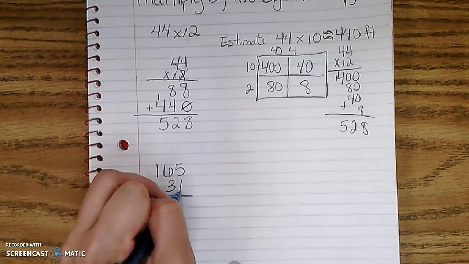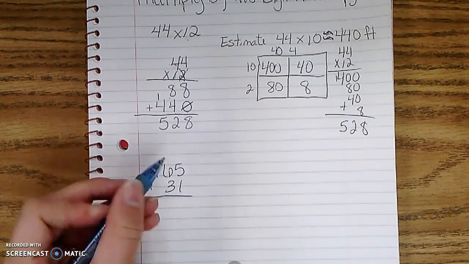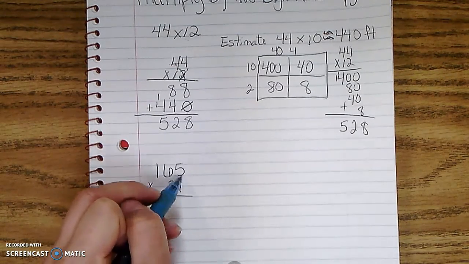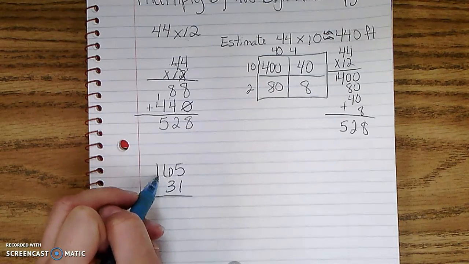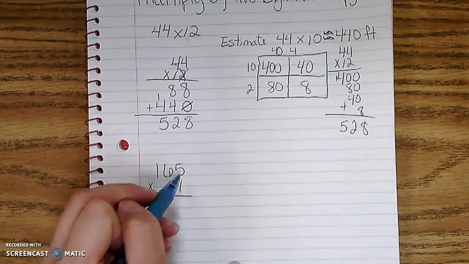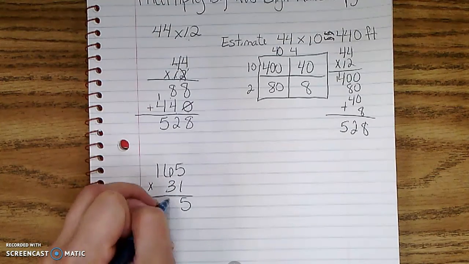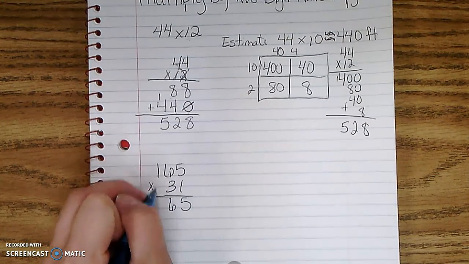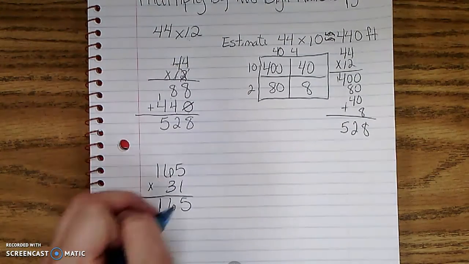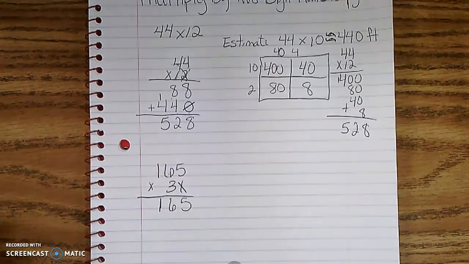I'm going to start with this 1 in the ones place of my second factor, and I'm going to multiply it by the 5, by the 6, and by the 1. So 1 times 5 is 5, 1 times 6 is 6, and 1 times 1 is 1. Now I'm done with that one. I'm going to cross it out just so that I know I'm finished with it.